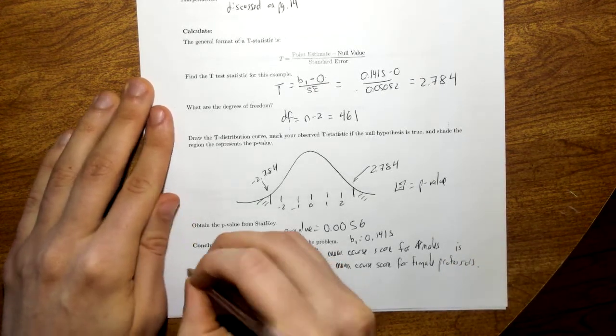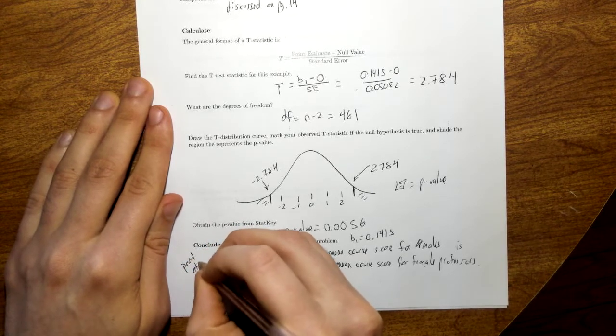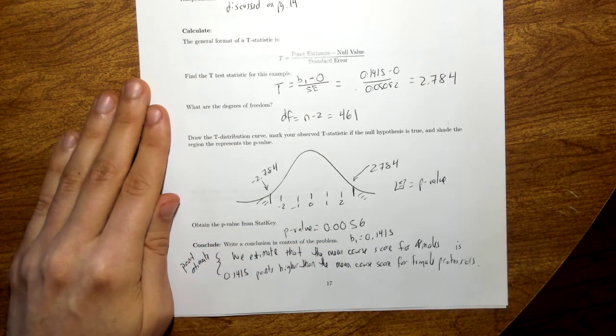All right, so that's part one. This is our point estimate, but we're interpreting it in context of the problem.